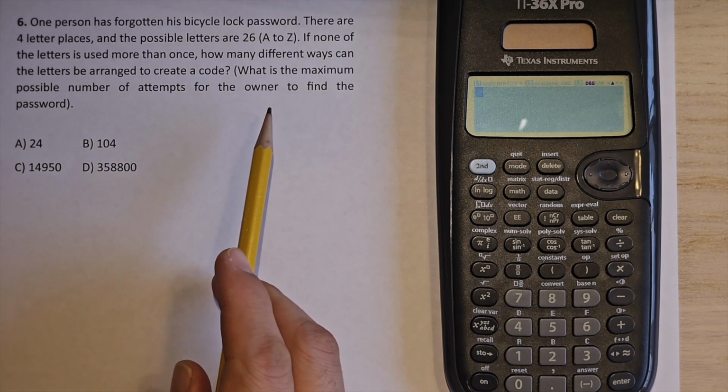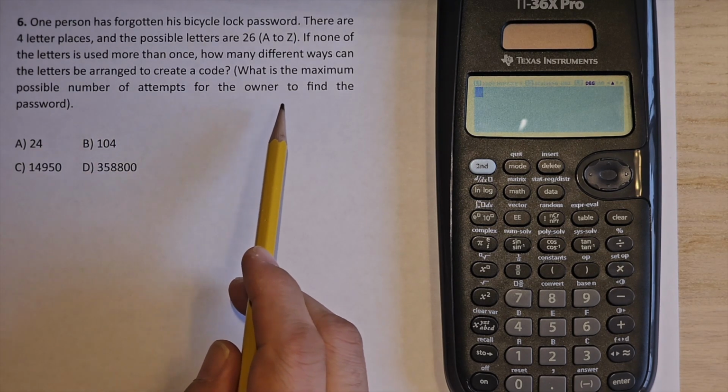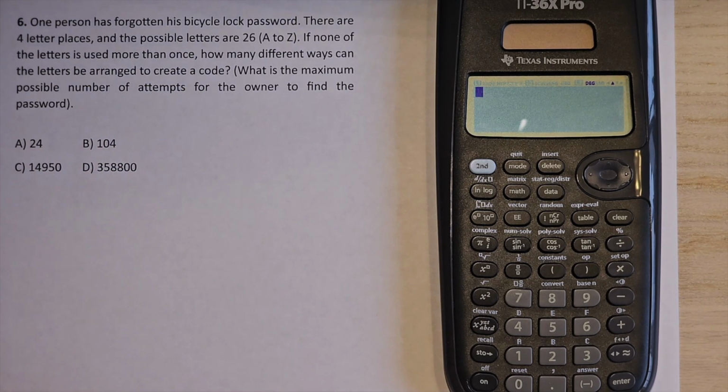What is the maximum possible number of attempts for the owner to find the password? To solve this problem, we can use the formula for permutation, as the order of the letters plays a role in creating the code, unlike the previous example.